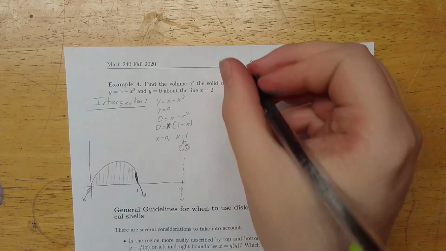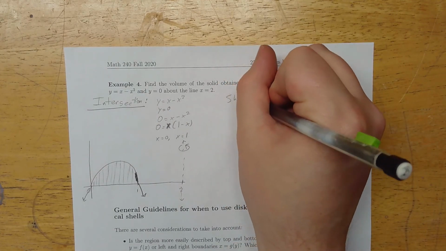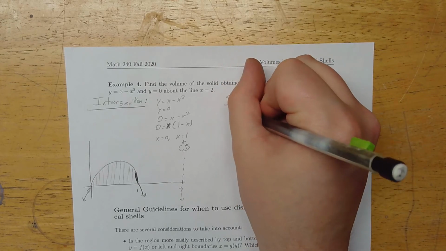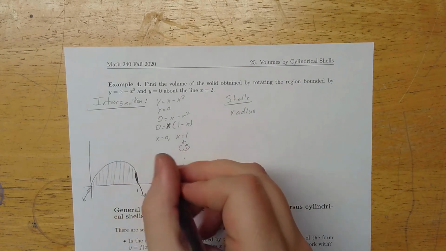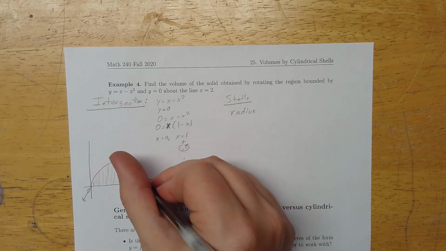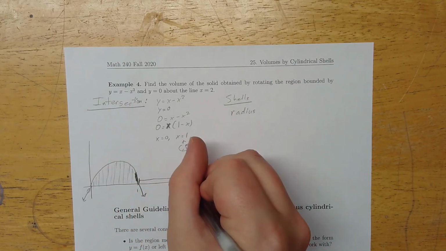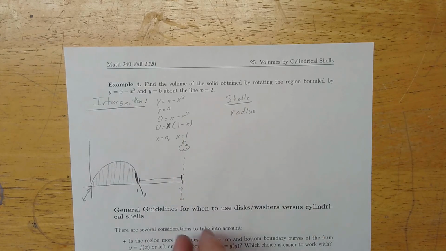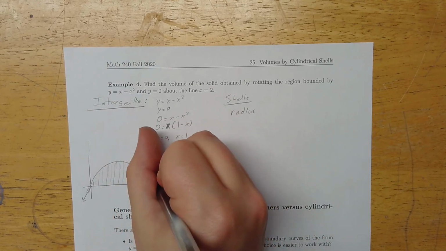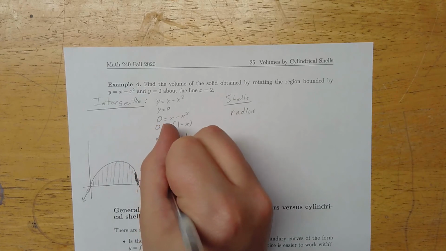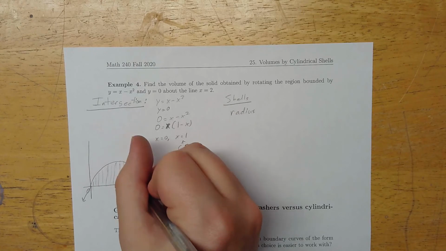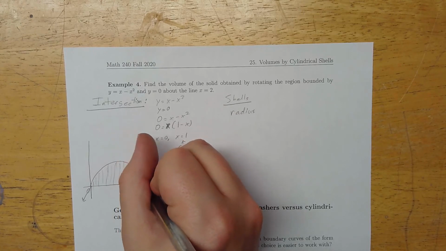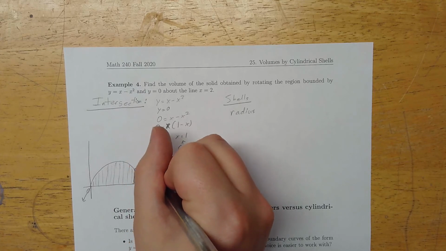So here, when we are doing our method of shells, the radius is going to be the distance between here and here. Whatever this distance is, that's our radius. And then from there, say that we want to use this portion here, we would then figure out the height with this.